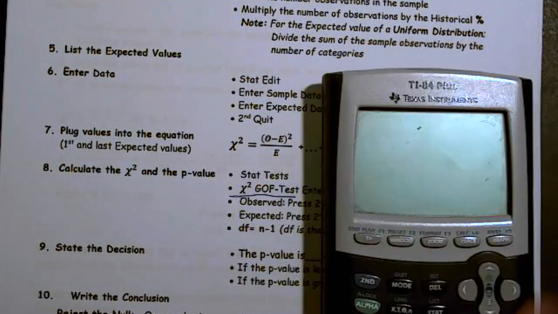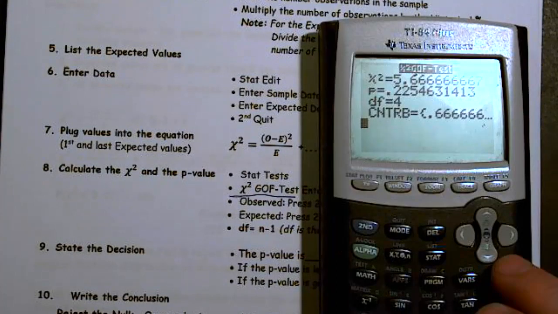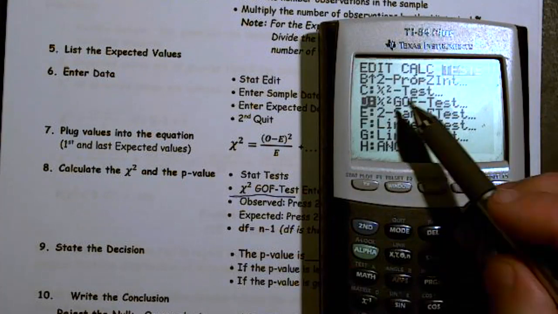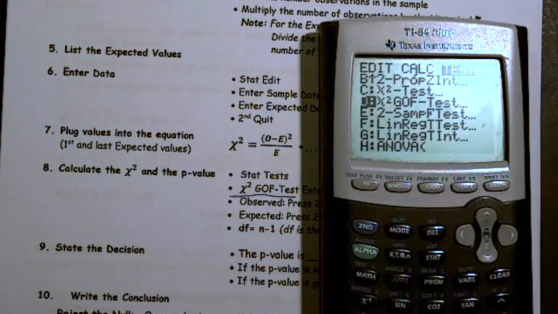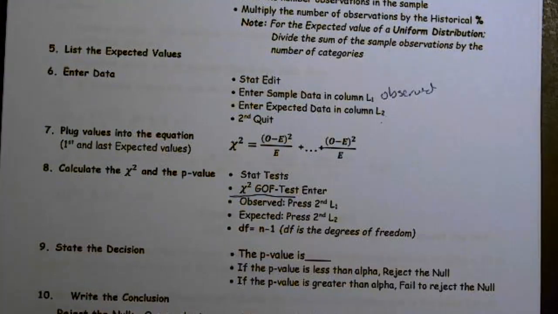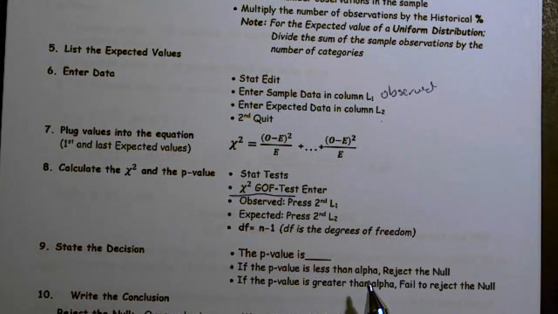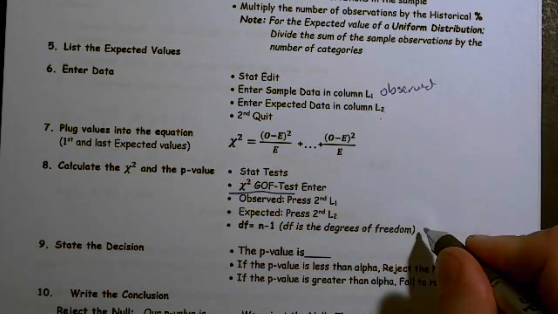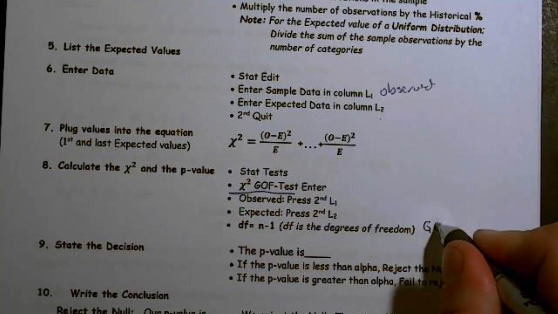And if I go to the calculator and just go there, stat test, chi-square goodness of fit happens to be letter D on this calculator. So it'll probably be letter D on yours. Our degrees of freedom are N-1. This is true for the goodness of fit, which I'm going to abbreviate GOF.